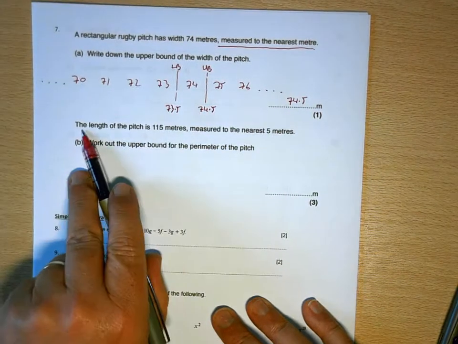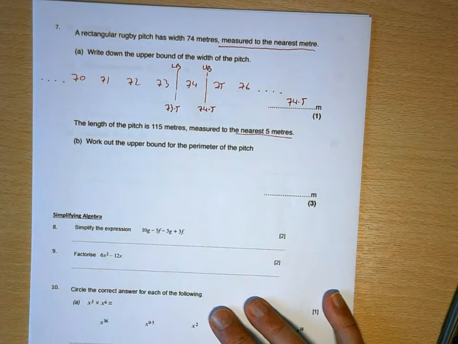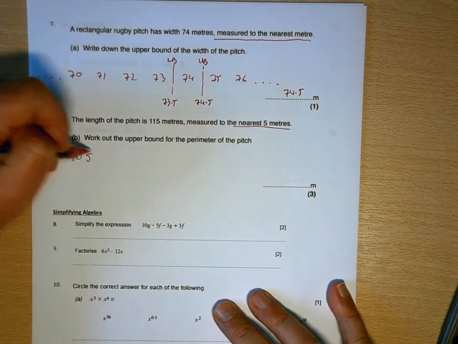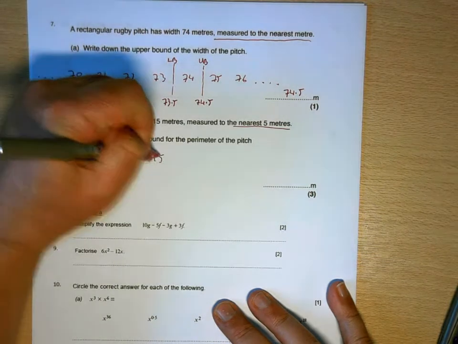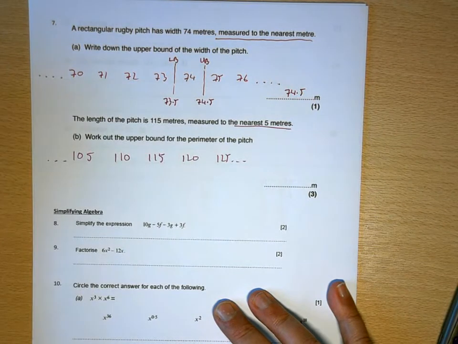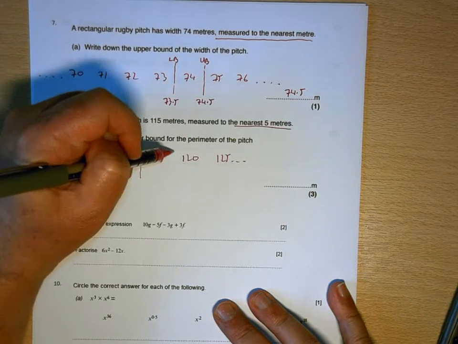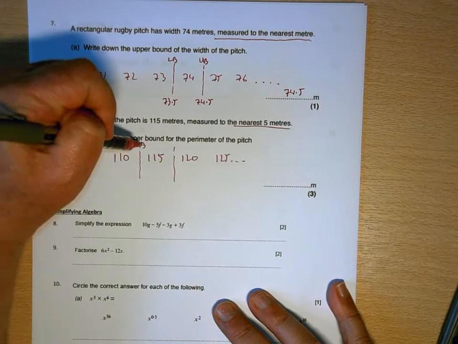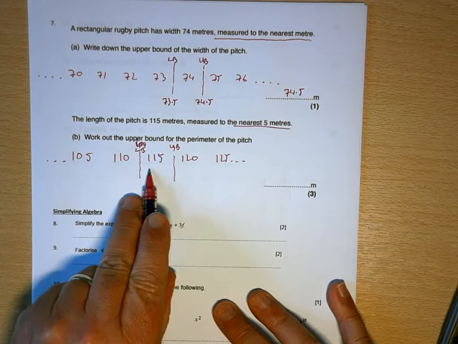The length of the pitch is 115 metres measured to the nearest 5 metres. So if things are being measured to the nearest 5, then they're going to be counting up in 5. So it'll be 105, 110, 115, 120, 125, and so on. Ours is 115, so the lower bound and the upper bound will be halfway between these.